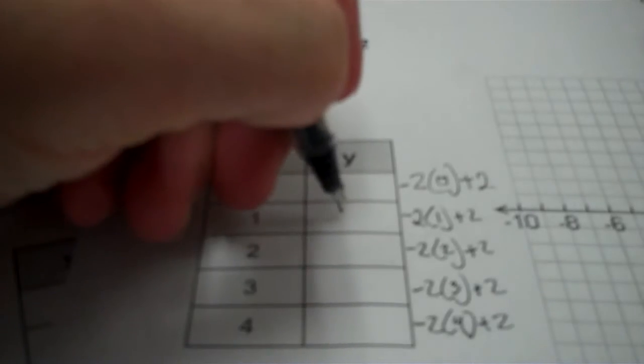Negative 2 times 1 is negative 2. Negative 2 plus 2 is 0. Negative 2 times 2 is negative 4. Negative 4 plus 2 is negative 2. That's negative 4, and that's negative 6.